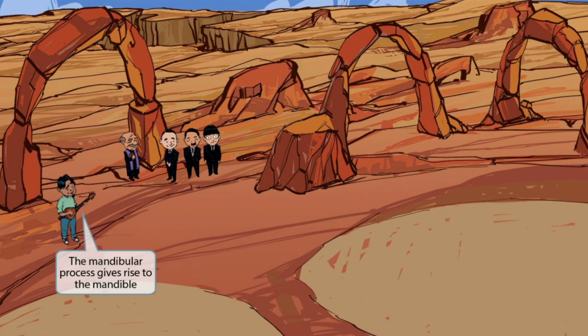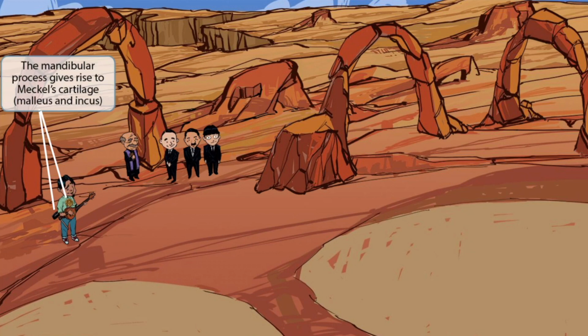The mandibular process is a fetal structure that gives rise to many adult structures, which we'll talk about in the next few slides. Most obvious is the fact that the mandibular process gives rise to the mandible. The mandibular process also gives rise to a fetal structure known as Meckel's cartilage. To help you remember this, we've added a mechanical watch on this band member's wrist. The word mechanical sounds like Meckel and should help you think of Meckel's cartilage.